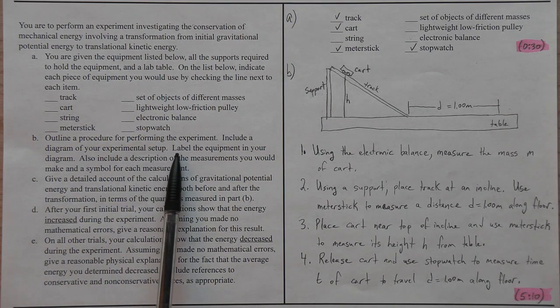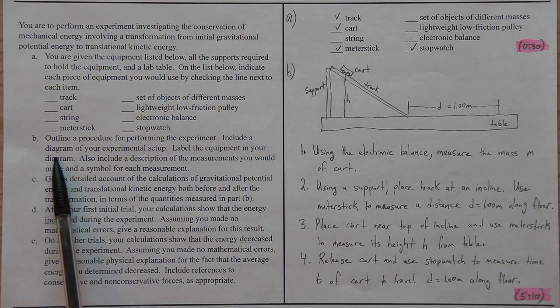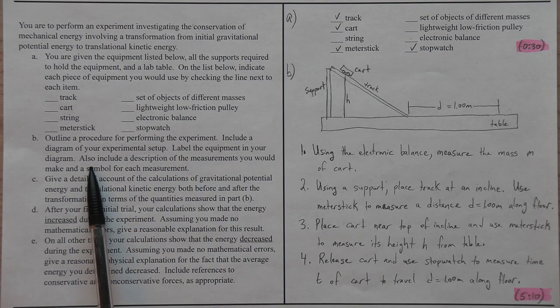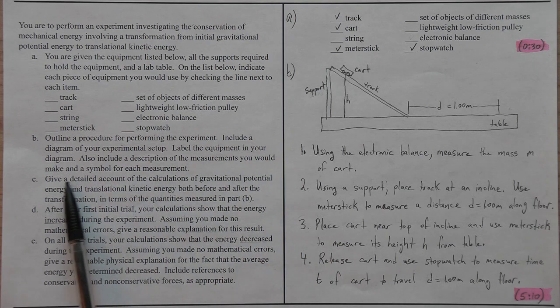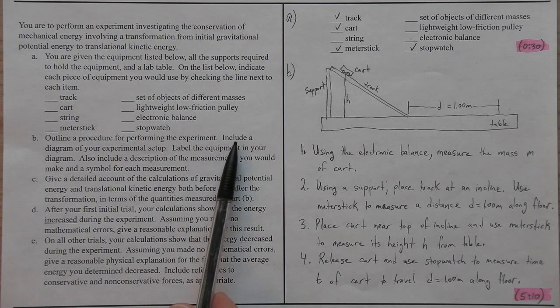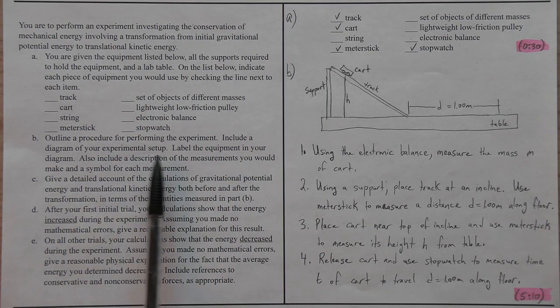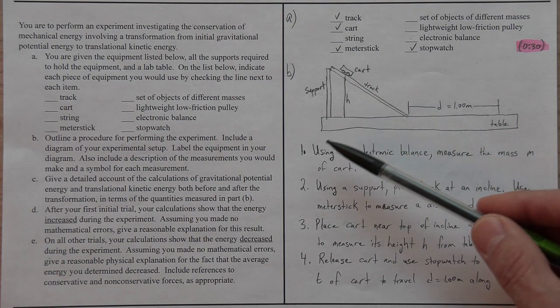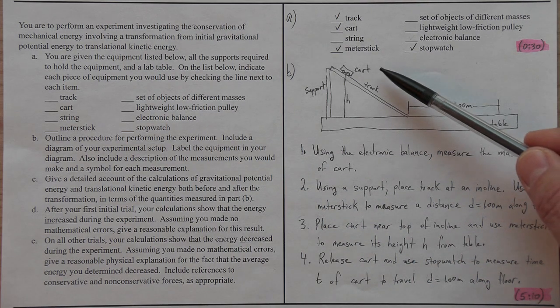B, outline the procedure for performing the experiment. Include a diagram of your experimental setup, label the equipment in your diagram, also include a description of the measurements you would make and a symbol for each measurement. There are a lot of little technical instructions here that a lot of students lose credit on. For example, the diagram, a lot of students draw the diagram, but look at this, label the equipment in your diagram. So when you draw this, this may obviously be a cart for you and this a track, but they told you to label. So you better put track there, cart.